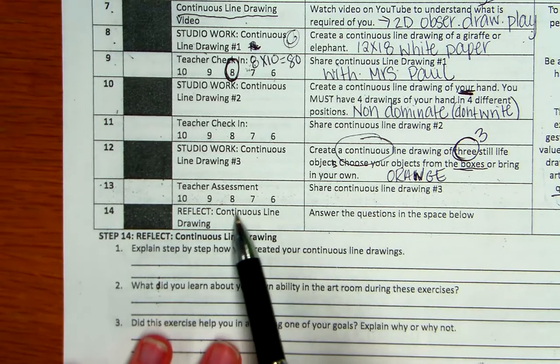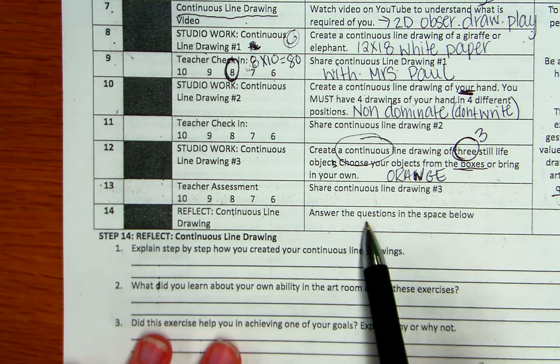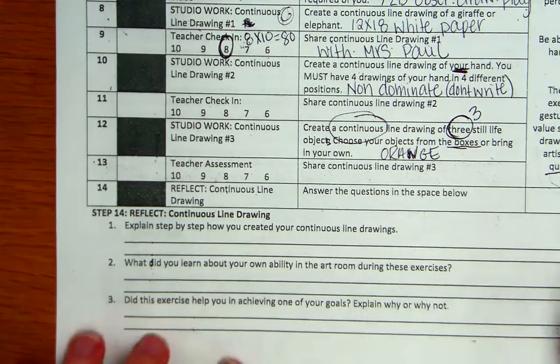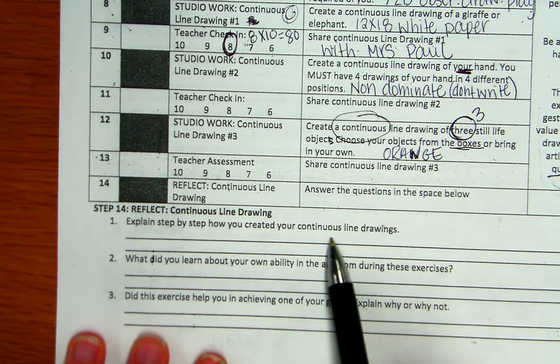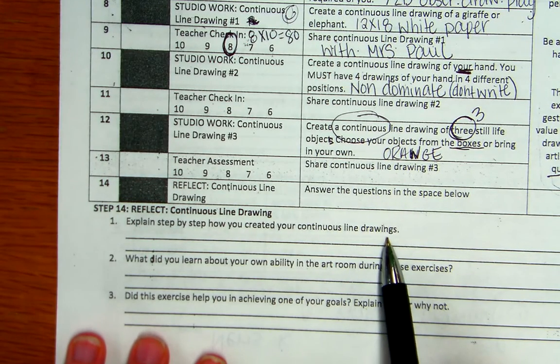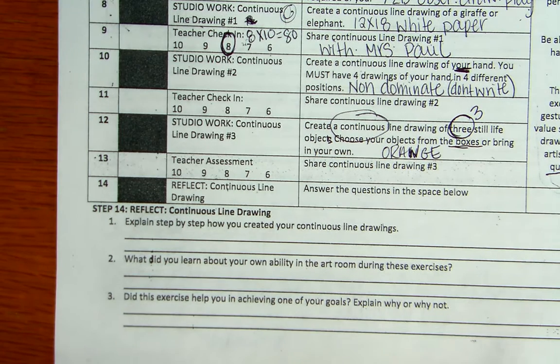Reflect on continuous line drawing. Answer the questions in the space below. There are 3 questions here. 1. Explain step by step how you created your continuous line drawings. You just tell me what you did. I'm not looking for I did badly, I did poorly, I am a terrible artist. No, I'm looking for the I chose my subject matter, I put my pencil on the paper, I blah, blah, blah. Tell me what you did.